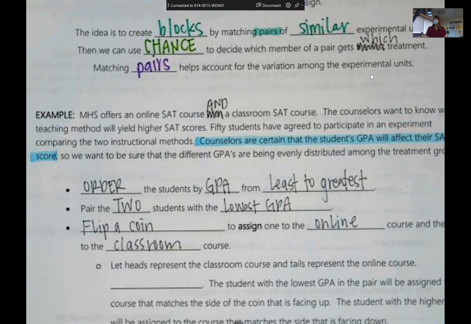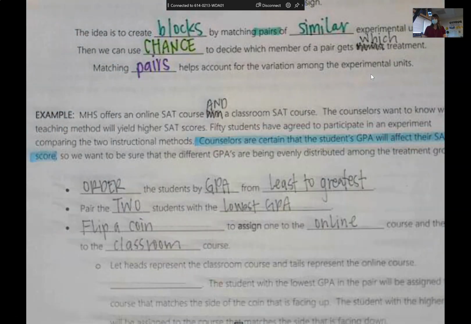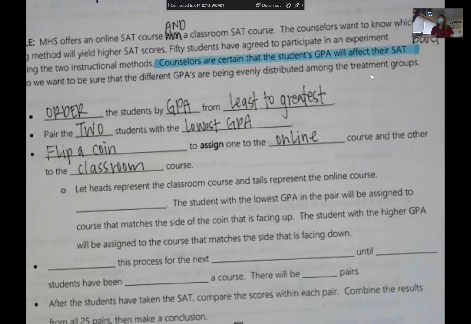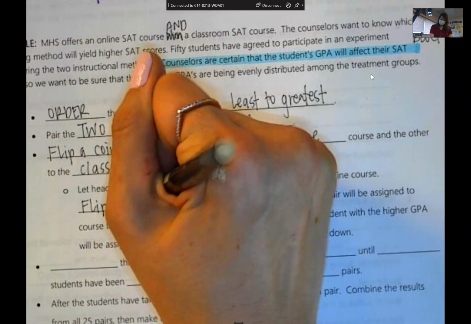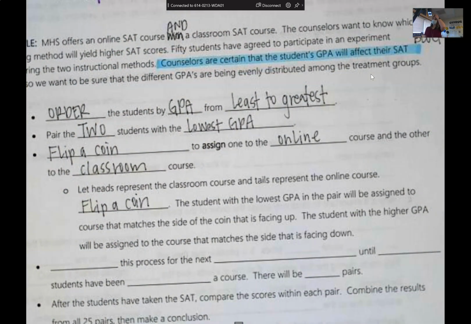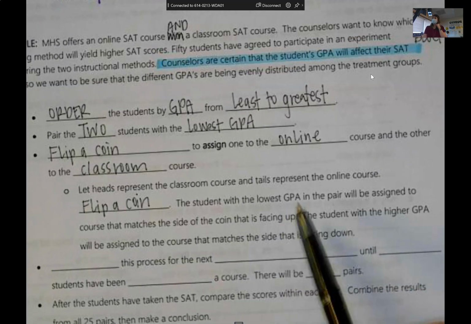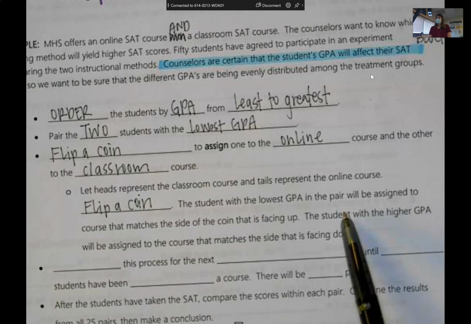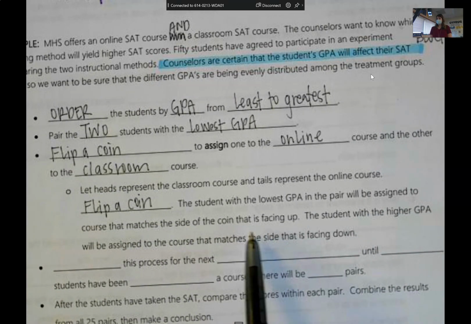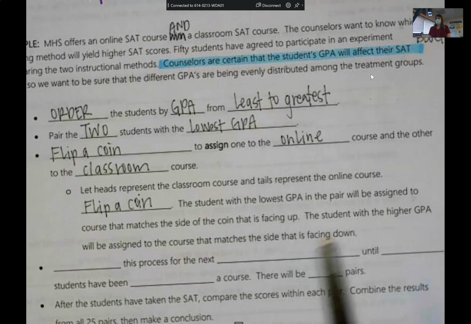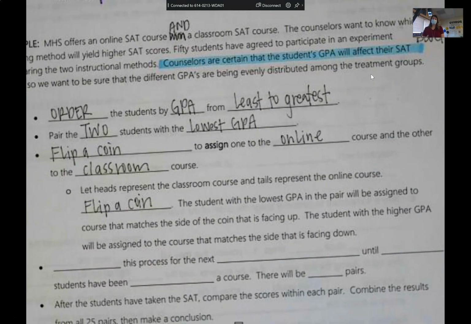And then the indented bullet point describes how you would do that in detail so that you have an example of it. So let heads represent the classroom and tails represent online. Flip the coin. So decide what you're going to assign each side to, then flip your coin. The student with the lowest GPA in the pair will be assigned to the course that matches the side of the coin that is facing up. The student with the higher GPA will be assigned to the course that matches the side facing down.